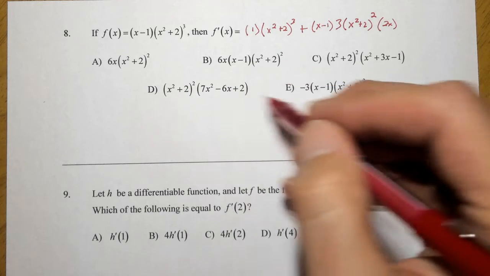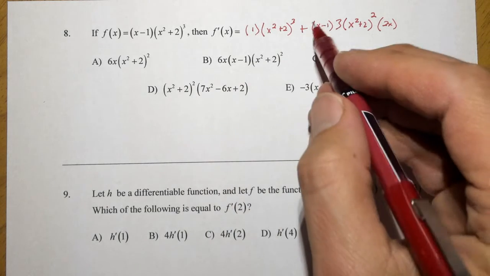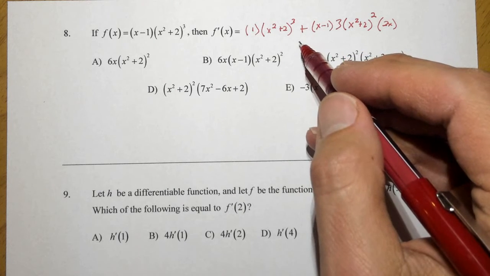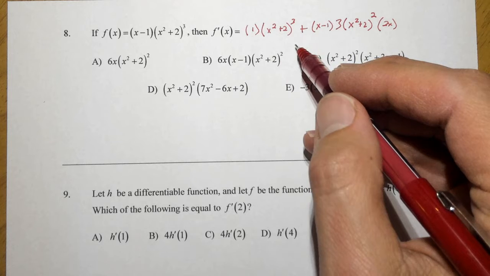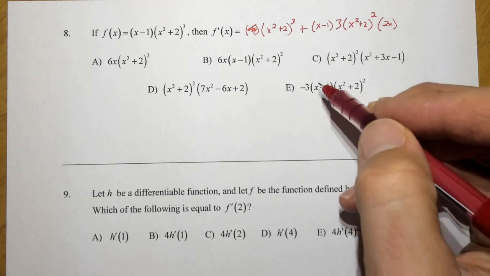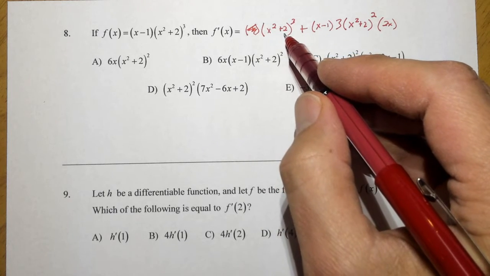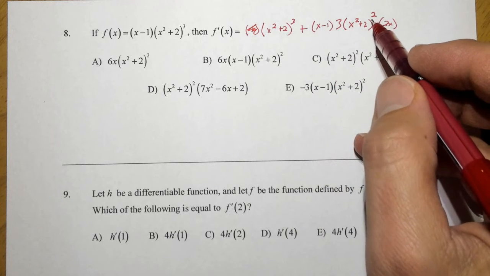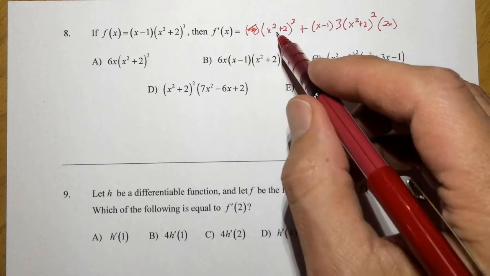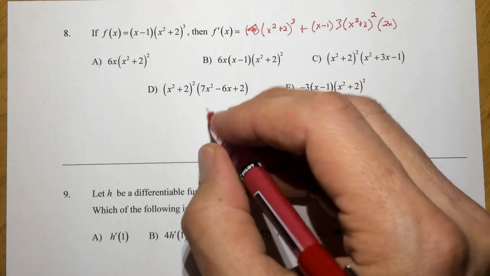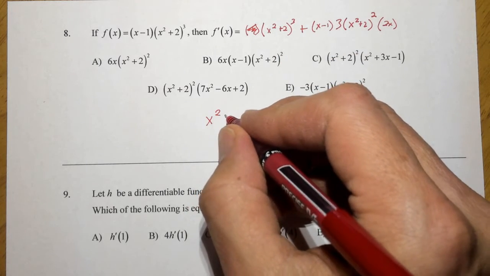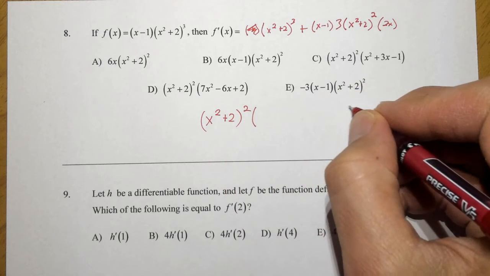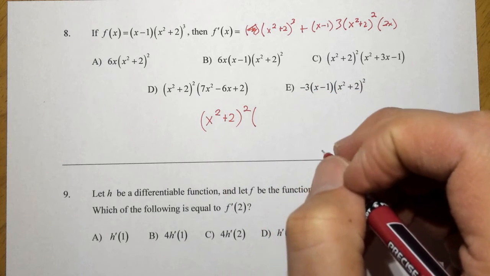Every single one of these has a product, so that basically means that we need to get rid of the plus sign that's separating these two terms. In other words, we need to find a greatest common factor. So we see (x squared plus 2) cubed, and this is (x squared plus 2) squared. So we do have a common factor of (x squared plus 2) squared, and we're going to need to factor that out. And then we're going to write our leftovers in parentheses afterwards.